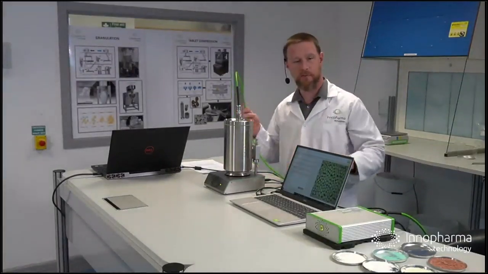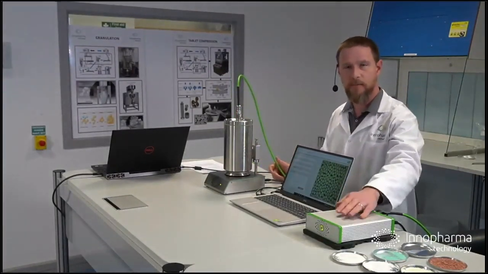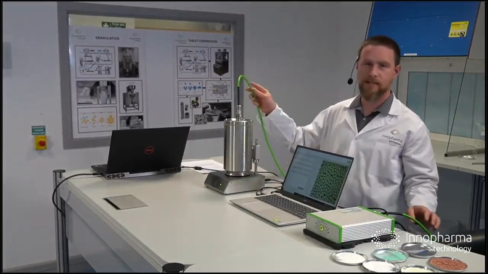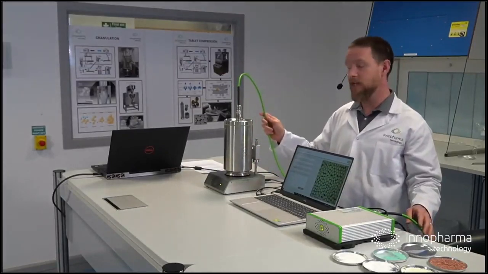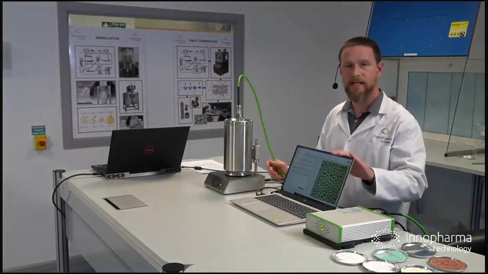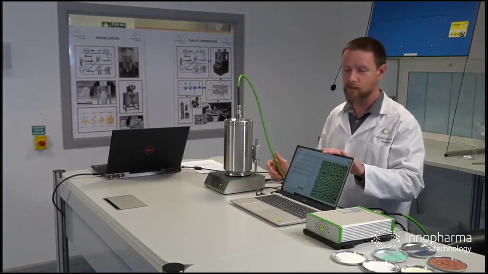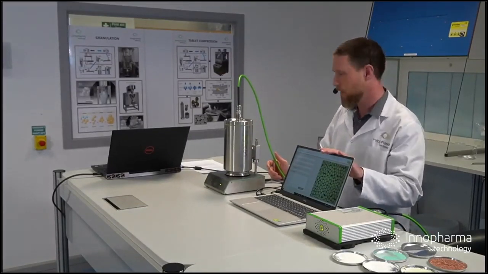Again, the green cable just runs over to this communications hub here. That's just taking the Ethernet and serial communication, converting it so it can go back to the laptop here, which is doing all the processing. This is doing the real-time analysis right here. Okay.